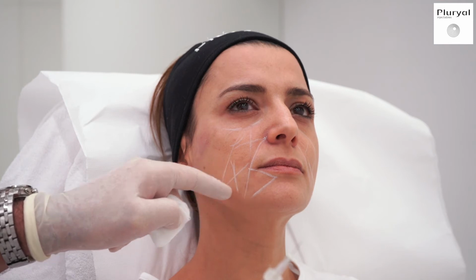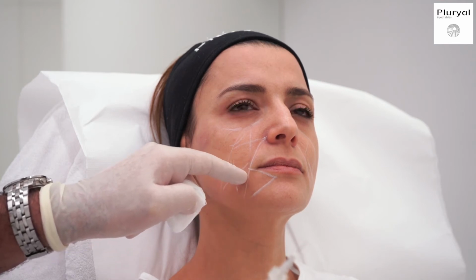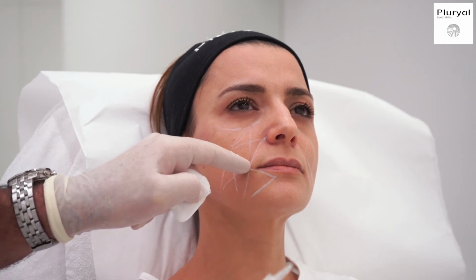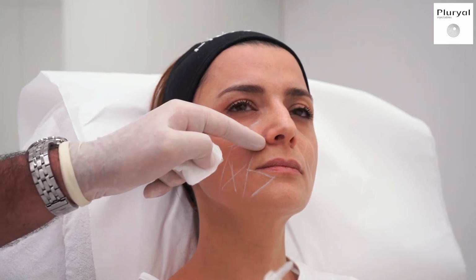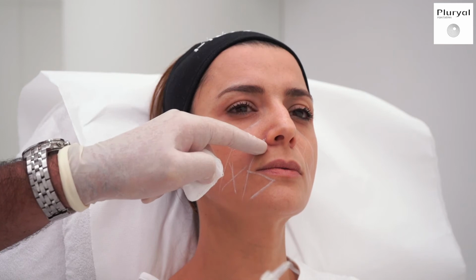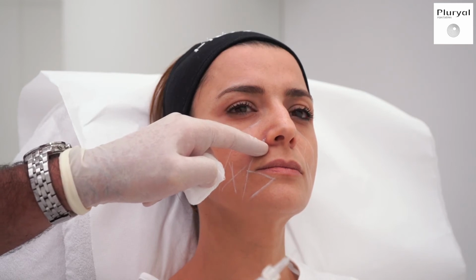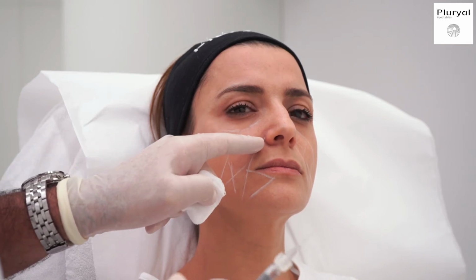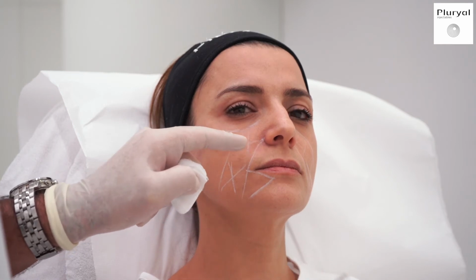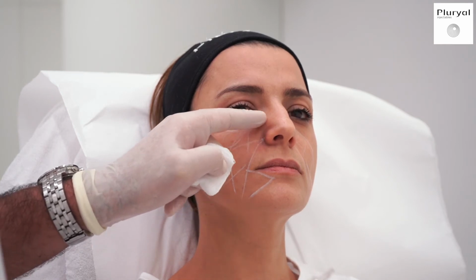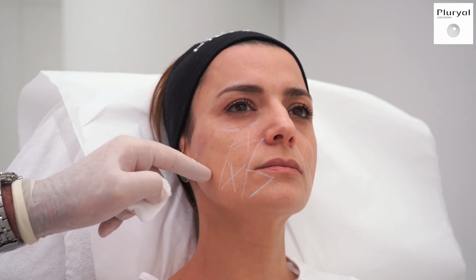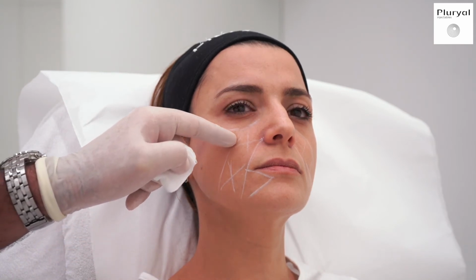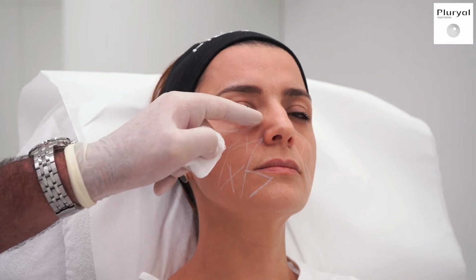It passes near the commissure of the lips, then goes inside the nasolabial fold, goes here to the side of the ala. Then from here it will be called the angular artery, and then it goes up. The vein passes in the nasojugal fold, and then they both meet here.